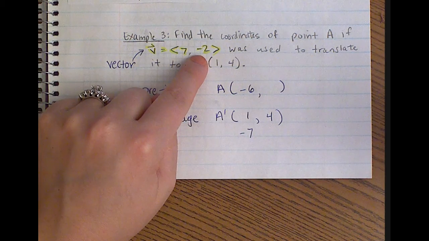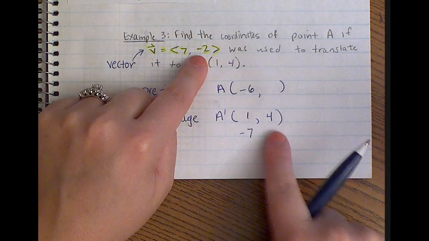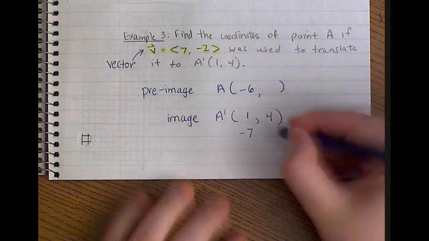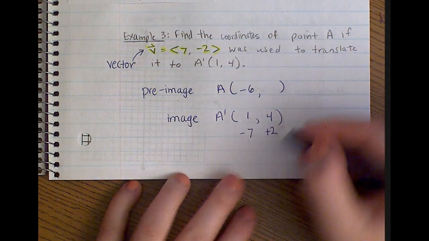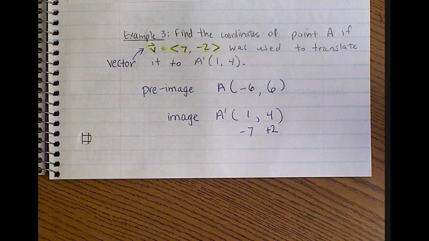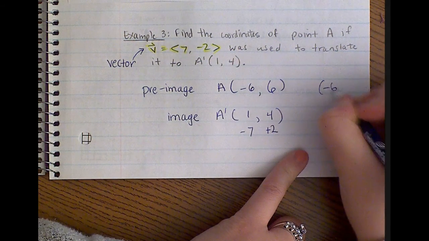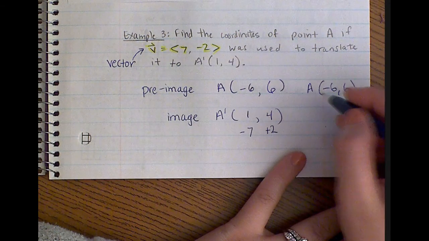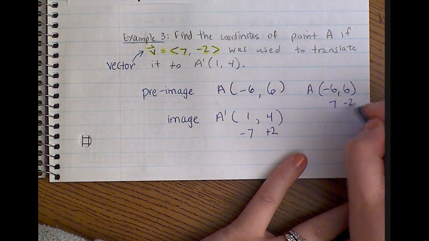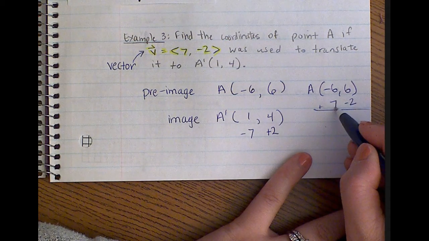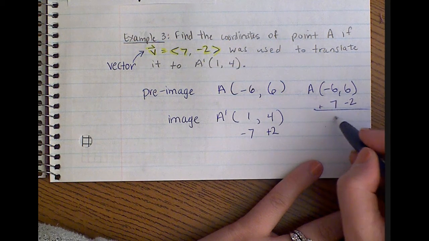And likewise, if I do the opposite for my y movement. So whatever I started with, I moved it 2 units down and it brought me to the y value of 4. So if I go 2 units back up, that will give me my original y value, which would be 6. You can always check this, because if I have the coordinates -6, 6, and I use this vector, 7, -2, just like we did in the last example, if I add 7 to my x coordinate, that would give me a 1.